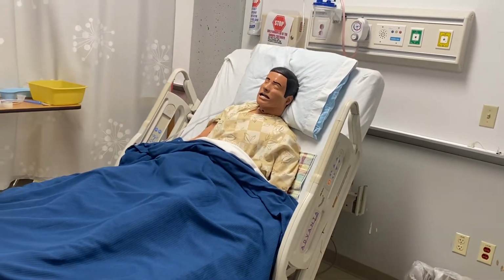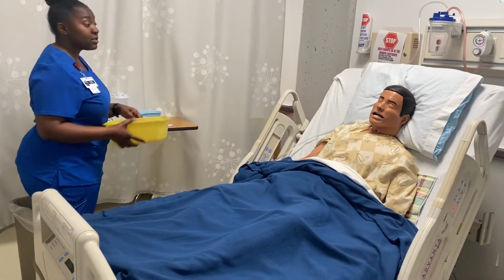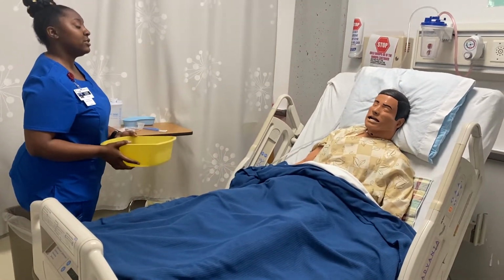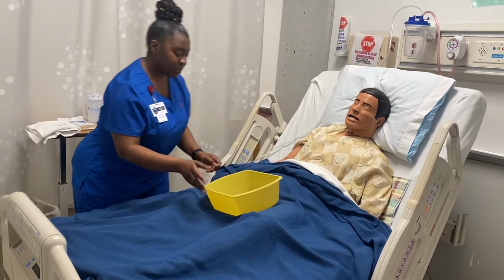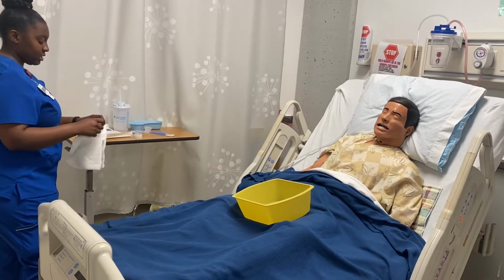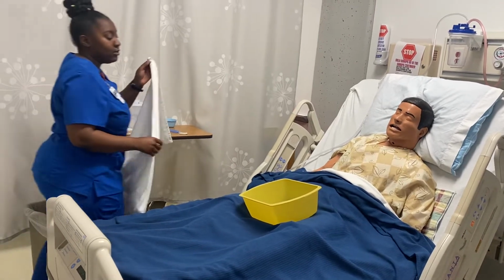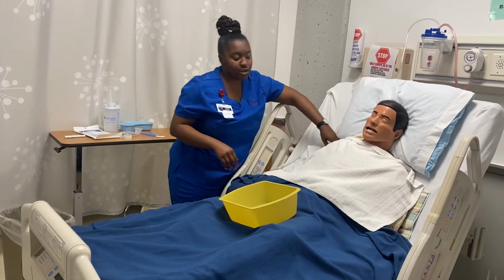Okay. So, before I start, just want to let you know what I have. I have the bucket. So this bucket will be for you in case you feel like you need to vomit. We'll set that here between the legs. Then we also have a towel for the patient. So during this, to make sure that there's no messes or anything, that it gets taken care of. I'll put this across your chest for you.